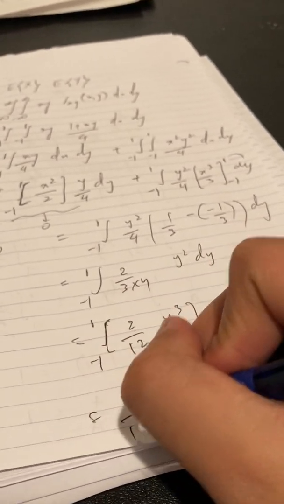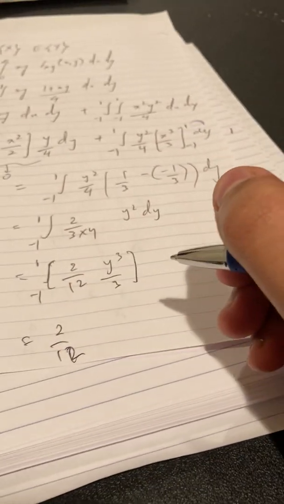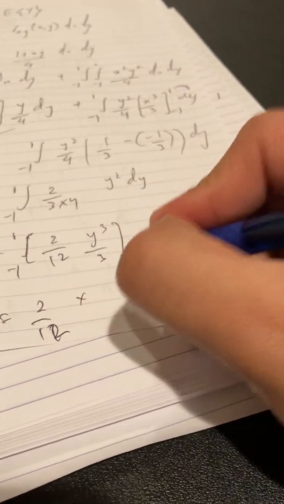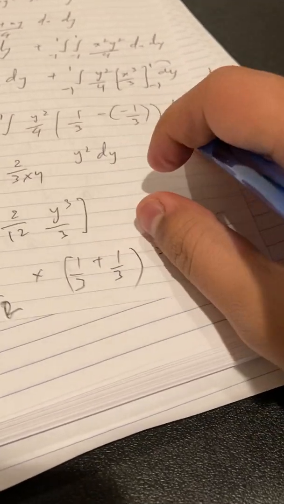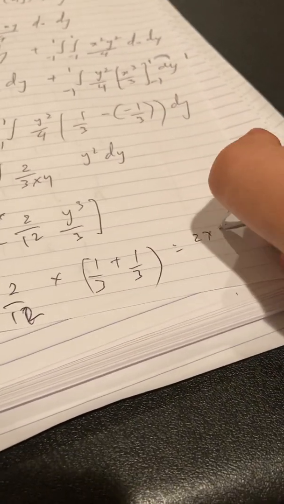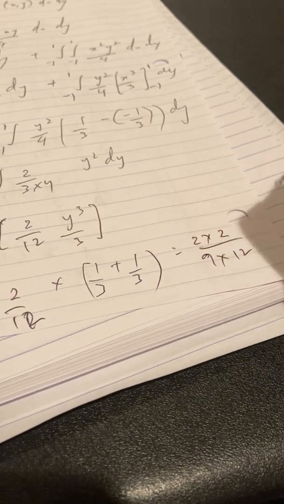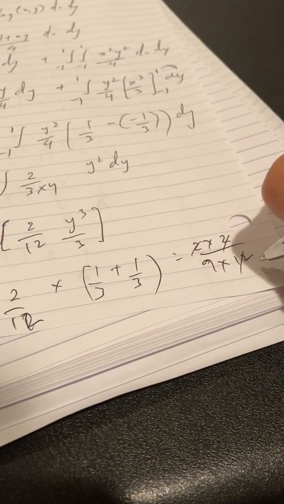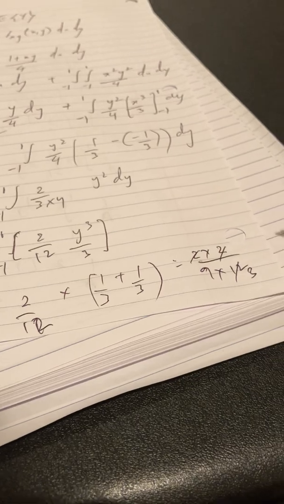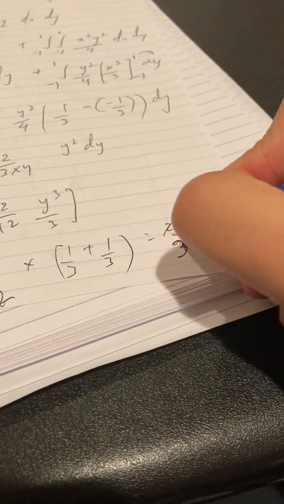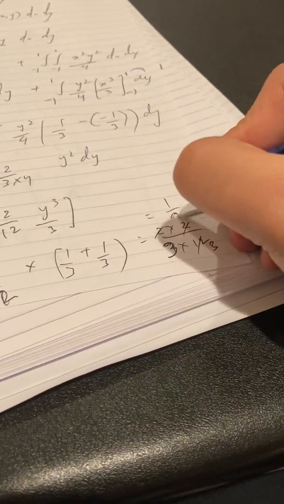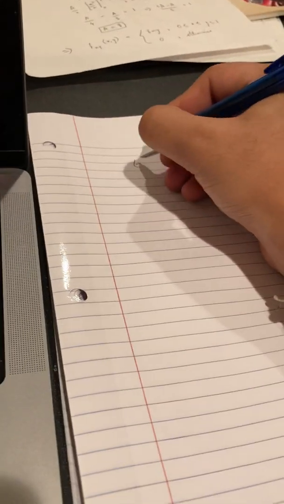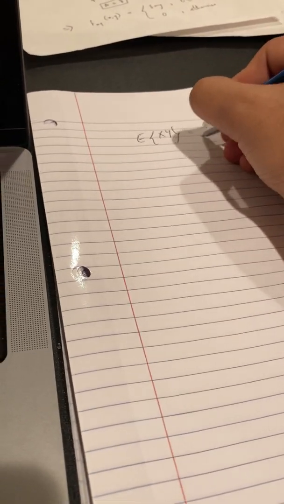So this becomes 2 by 12. Sorry, this is 2 by 12 into 1 by 3 plus 1 by 3. So this becomes equal to 2 into 2 by 9 into 12. Sorry, this is 3, because 2 by 3, this is 2 by 3. So this is 1 by 9. So we have calculated the value of E of xy as 1 by 9.